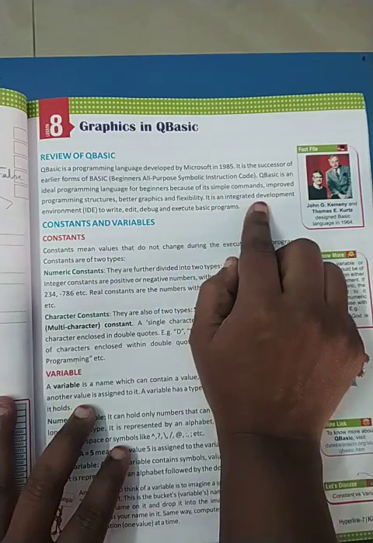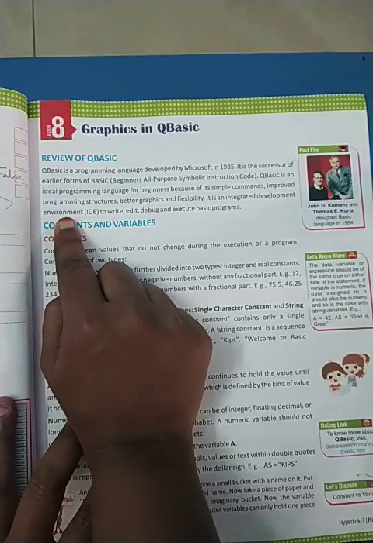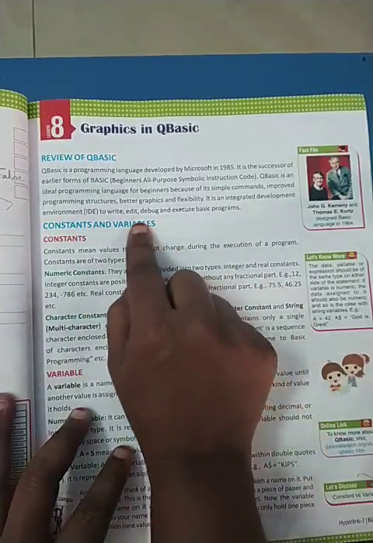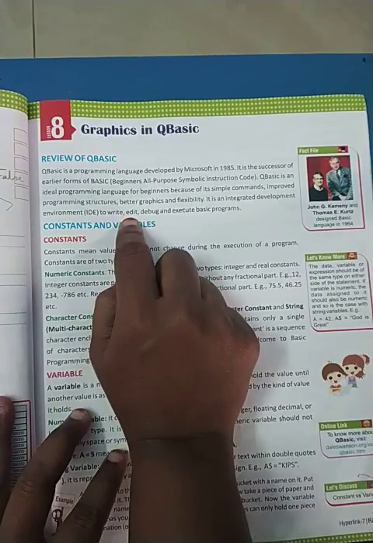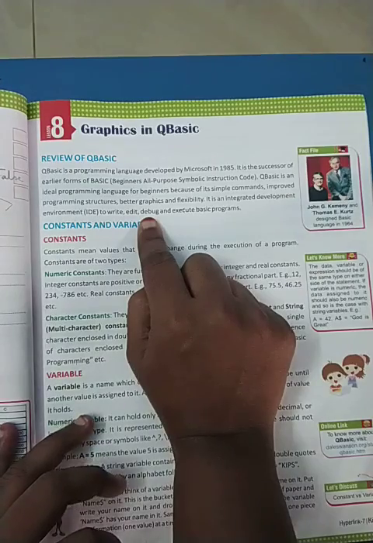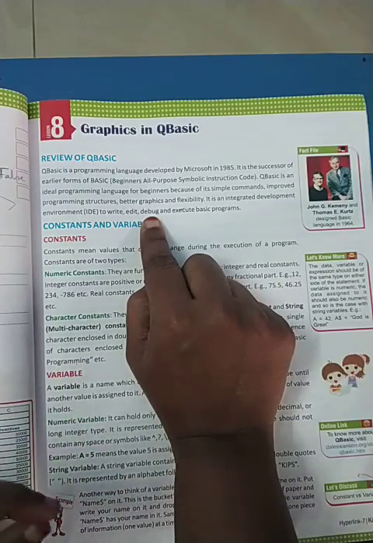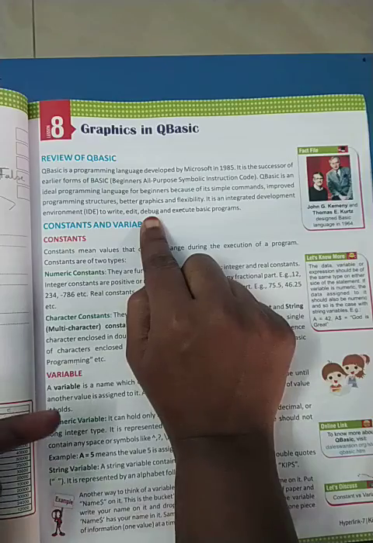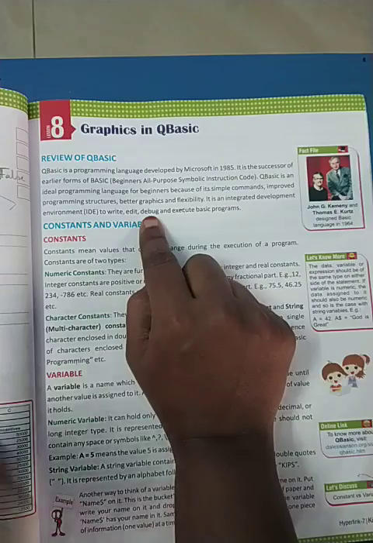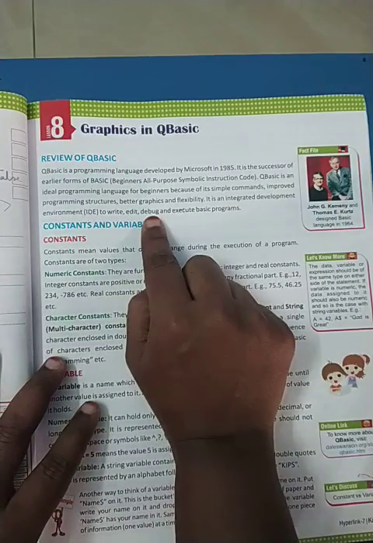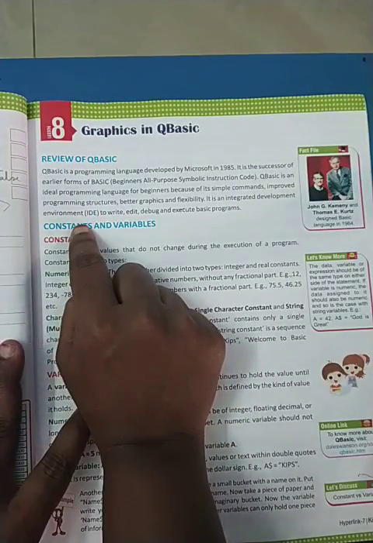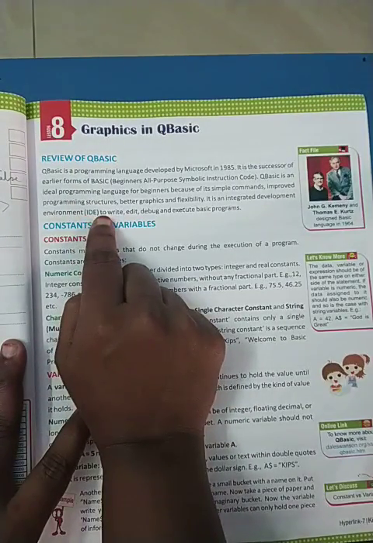Then it is an integrated development environment. Integrated development environment means what? In the same environment we can write the program, edit the program, debug. Debug means we can check whether there is any error. Okay, and if there is an error, we can go step by step and we can find out what is the problem, what is the error causing bug. Okay, that is why it is called debug. That is, I am going to remove the bug which is going to cause the errors and execute the basic programs. All this can be done in the same environment. Okay, so integrated development environment.